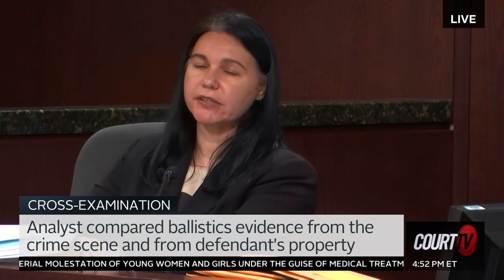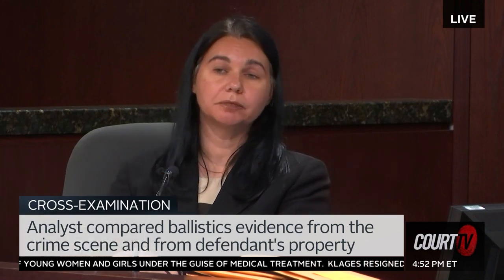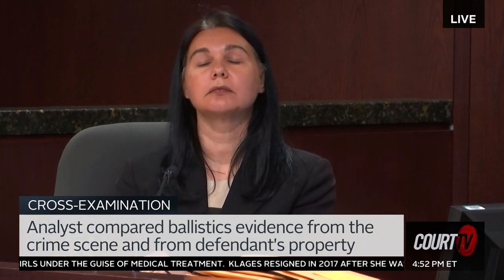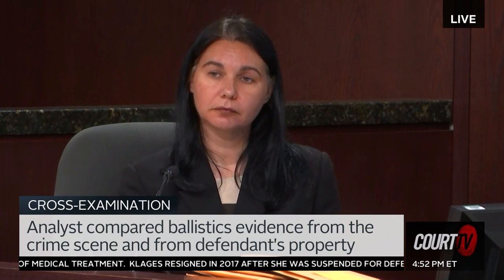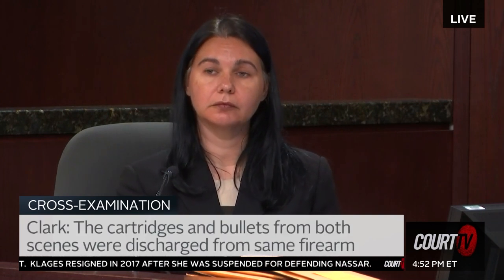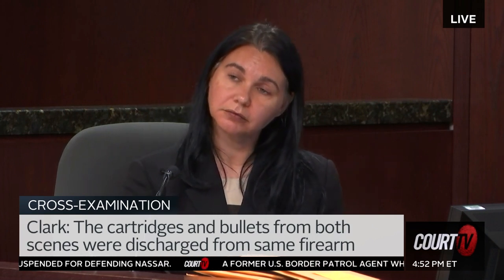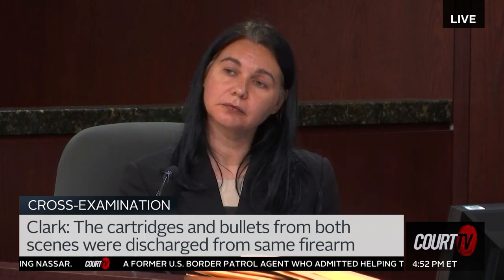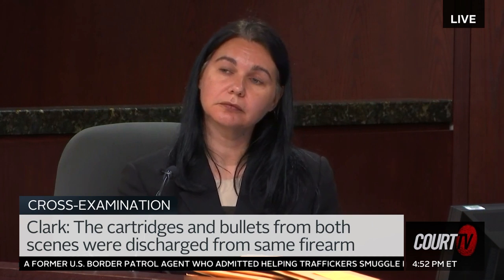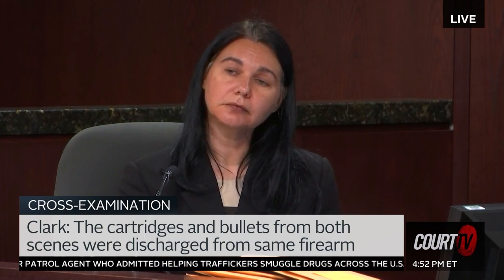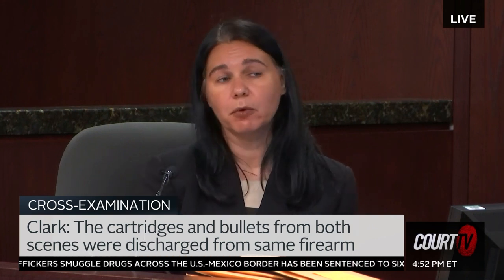There were 27 results, but some of those were duplicated. Okay, so let's assume 7 of them were duplicates. 20 different kinds of guns, correct? Potentially, yes. And could any of those 20 different kinds of guns also potentially produce that shell casing? Not that I'm aware of, no.